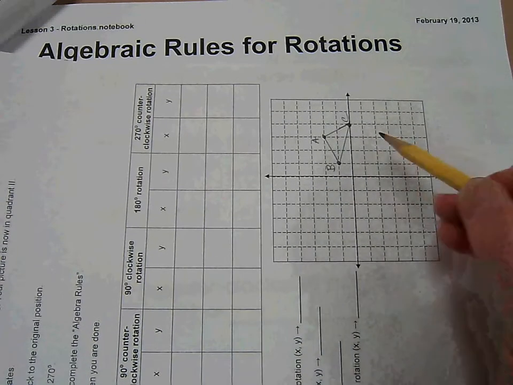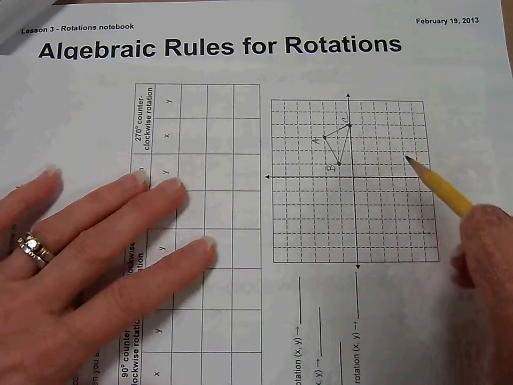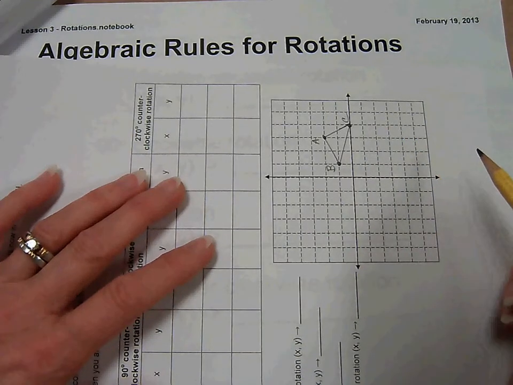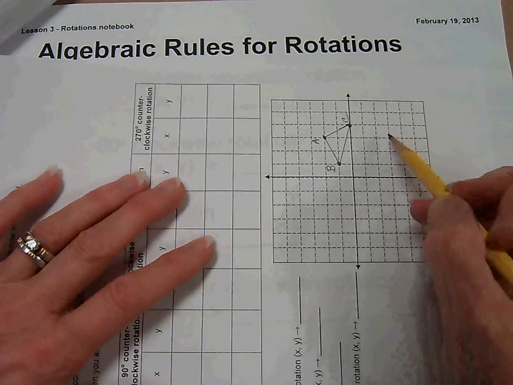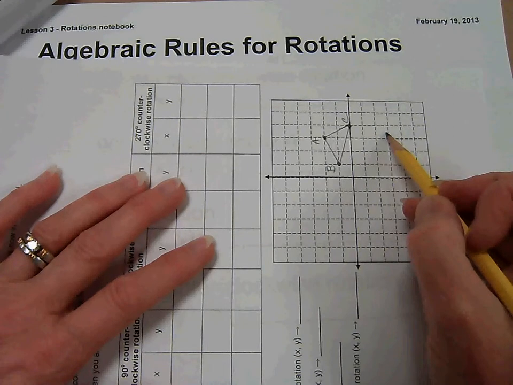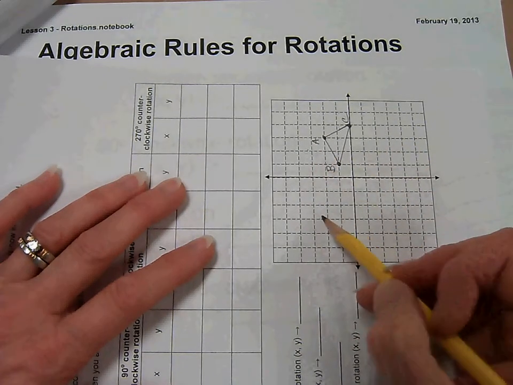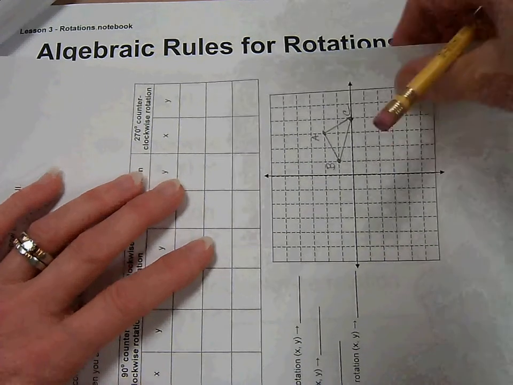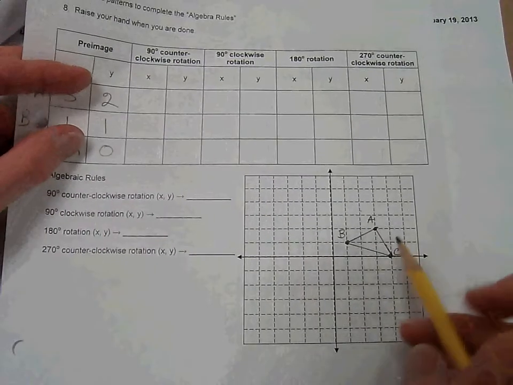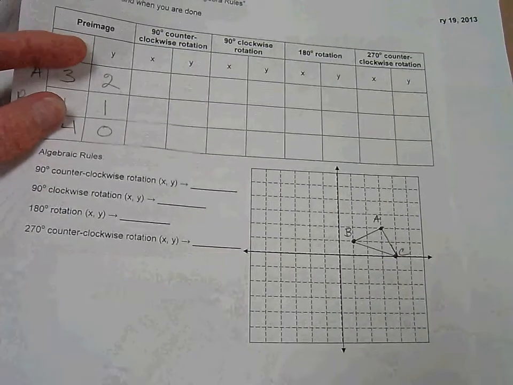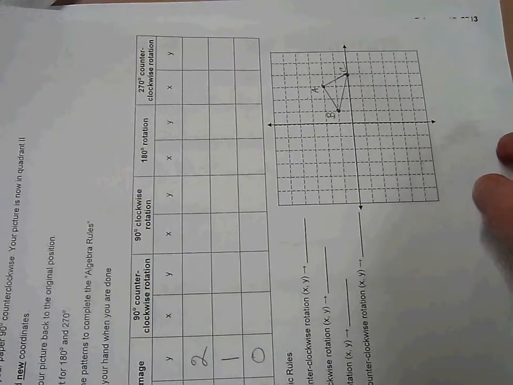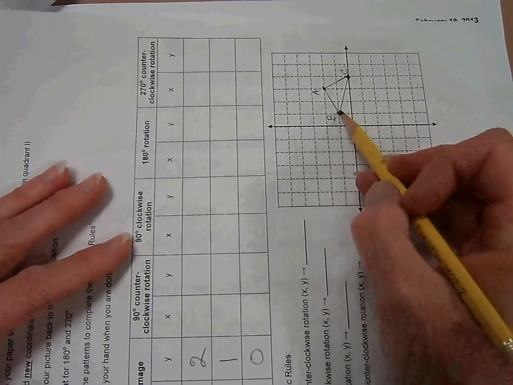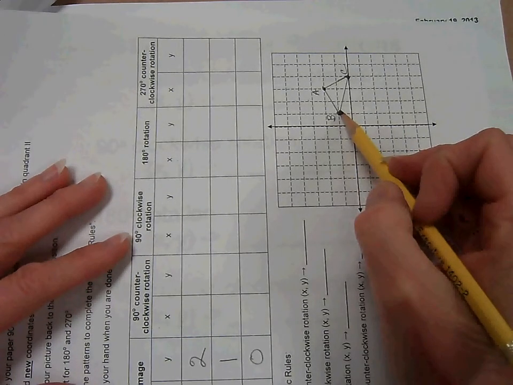If you look at this as if you were looking at it the way it was, now this is your first quadrant, this is quadrant 2, this is quadrant 3, and this is quadrant 4. So originally, the way we had it is in quadrant 1. Now if you rotate it 90 degrees counterclockwise, your triangle is going to be in quadrant 2.